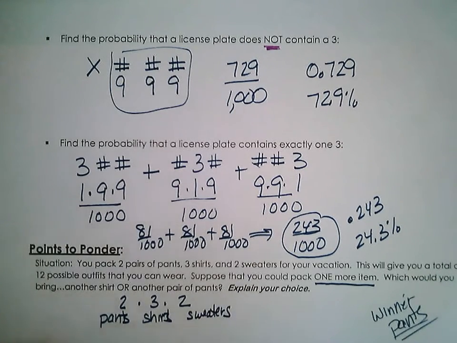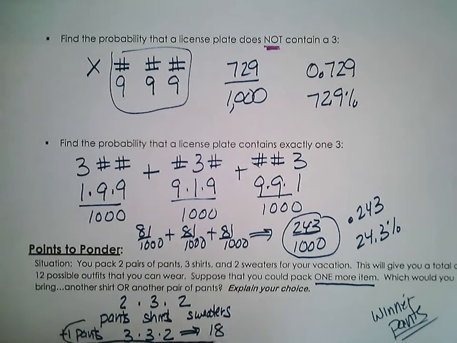Okay, so if we add an extra pants, plus 1 pants, we now have 3 pants, 3 shirts, and 2 sweaters, and that gives you now 18 outfits. If you add a shirt, you would have 2 pants, 4 shirts, and 2 sweaters. 2 times 4 is 8, times 2 is 16. So adding the extra pair of pants gives you more possible outfits to wear on your vacation. How awesome is that?